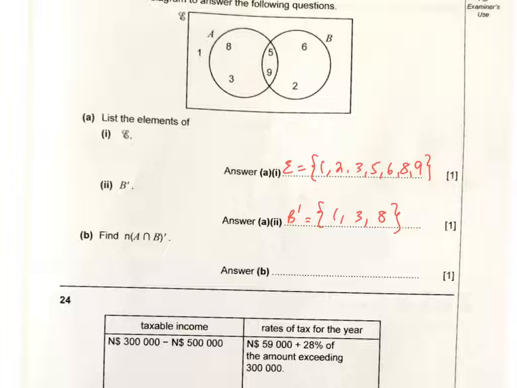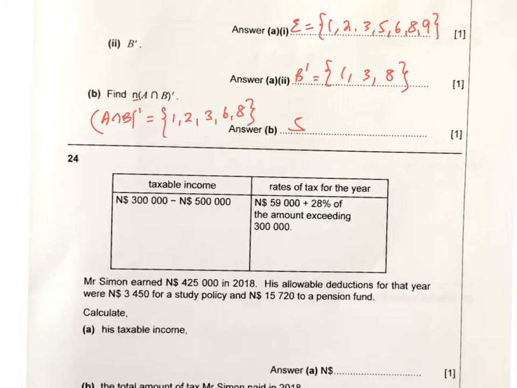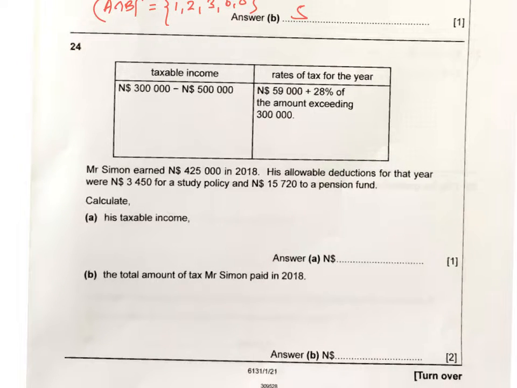Now n means the number. So maybe you can say A intersect B complement is 1, 2, 3, 6, and 8. This is A intersect B complement. Now n means the number. How many? 1, 2, 3, 4, 5. That means that is 5. Our answer is 5. n is the number, like how many. Okay, then we go on to question 24.